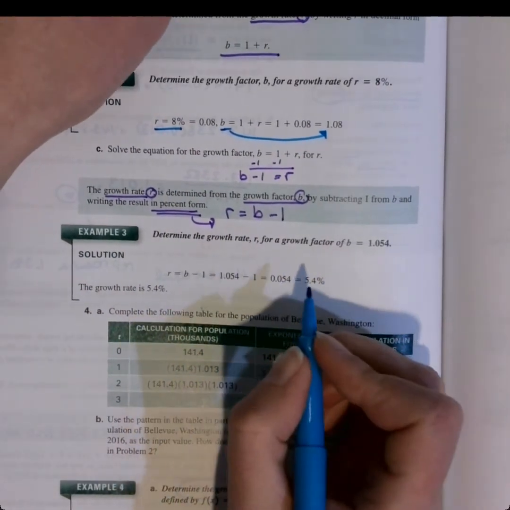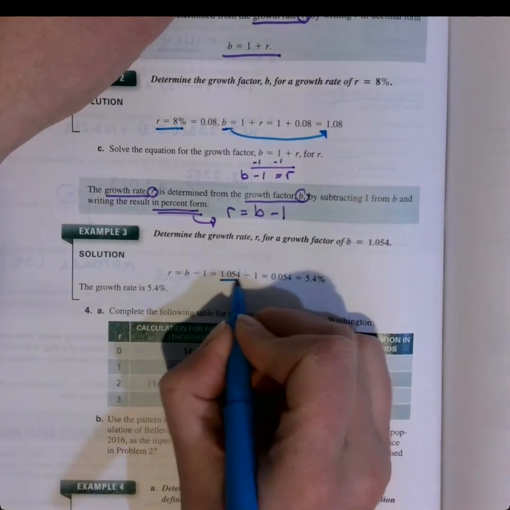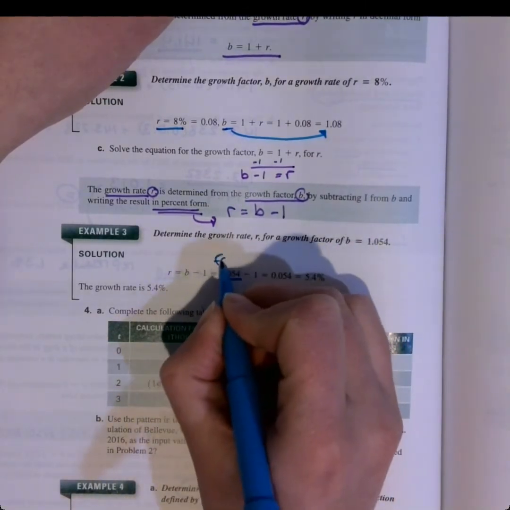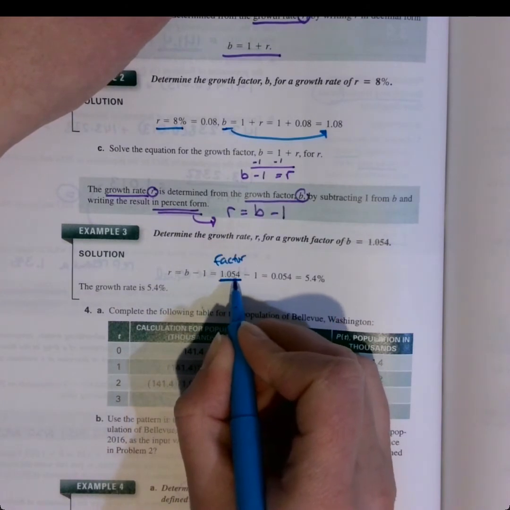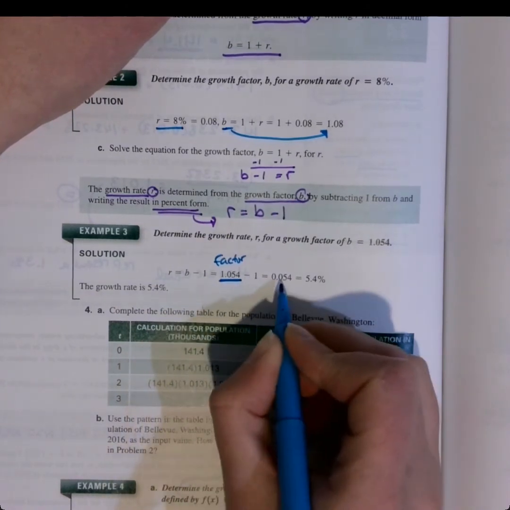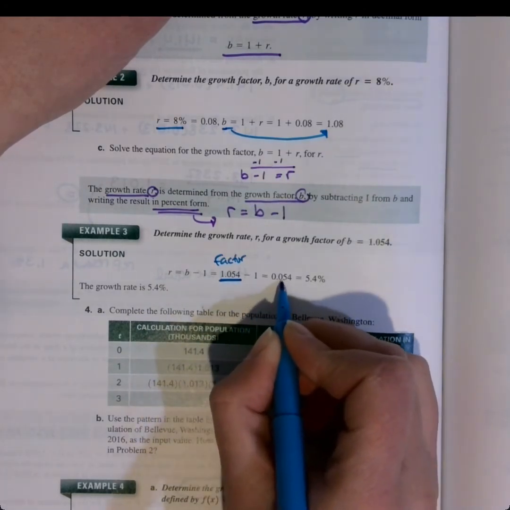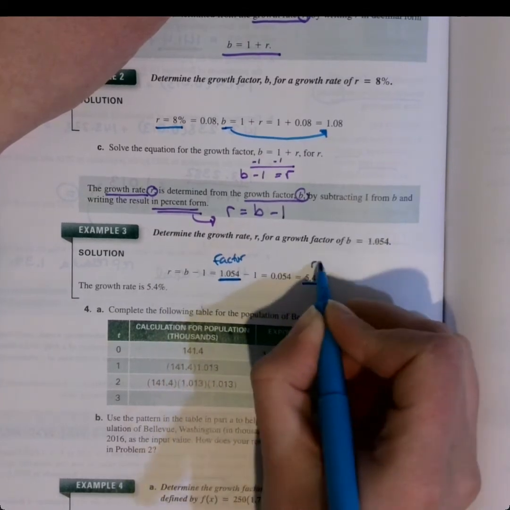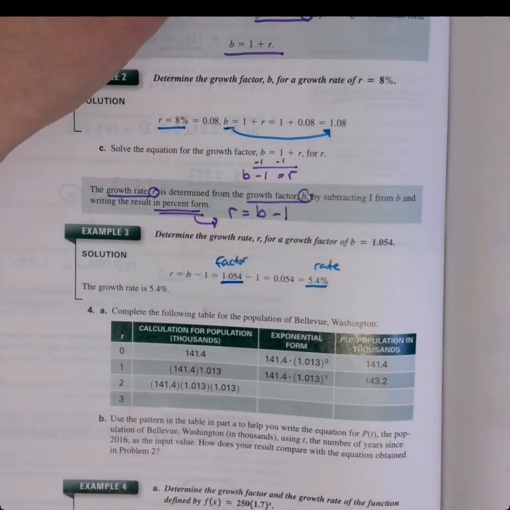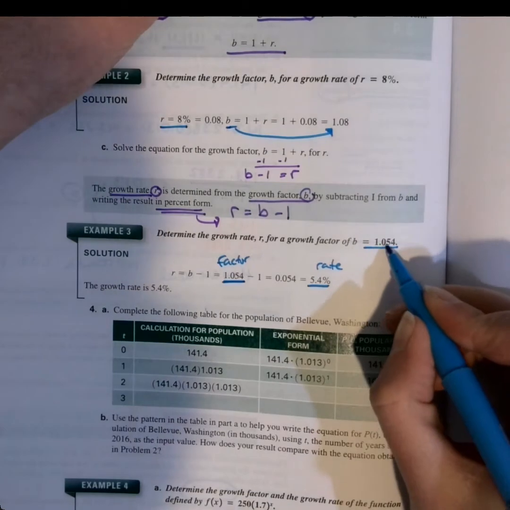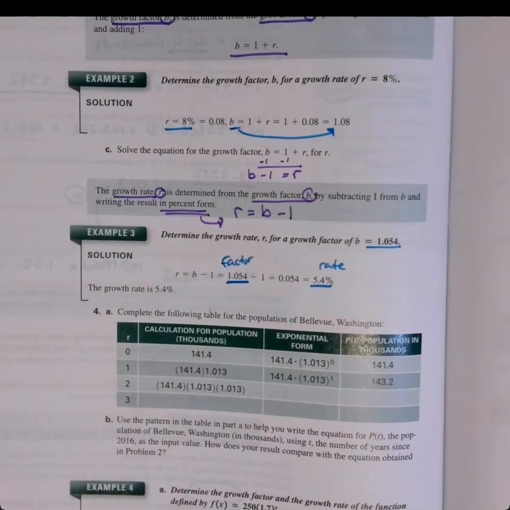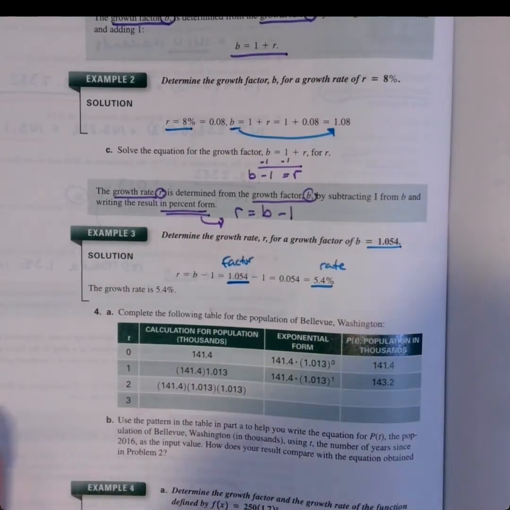If the growth factor is 1.054, if I subtract 1 from that, that makes it 0.054, move the decimal place twice, then my growth rate for this situation is 5.4%. So the growth factor was 1.054, subtract 1, move the decimal place twice, I have the growth rate. There's the relationship between the growth factor and the growth rate.